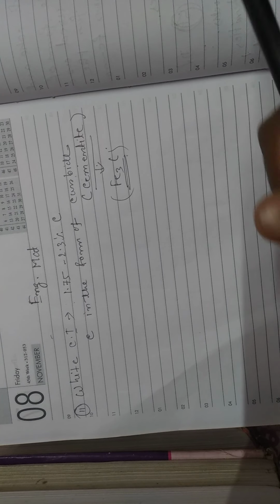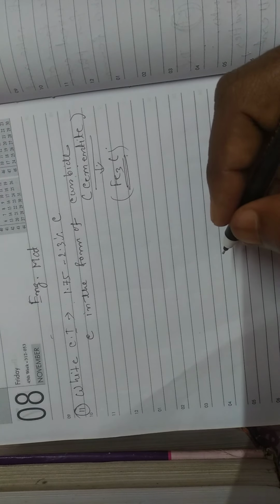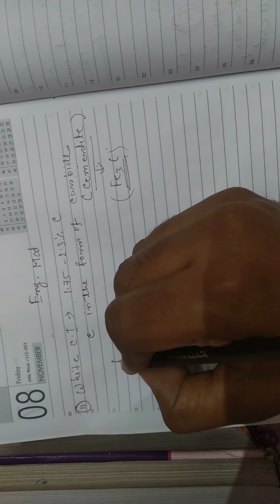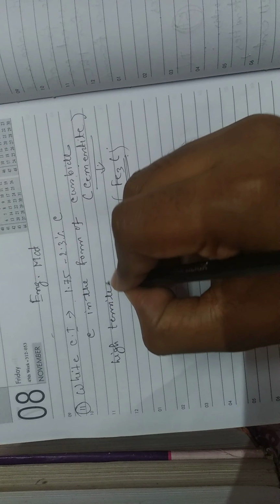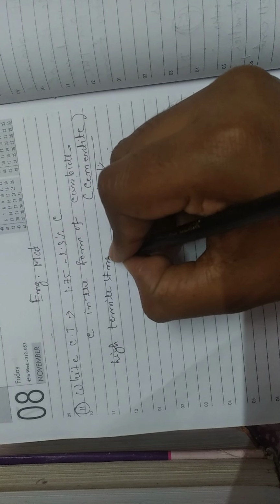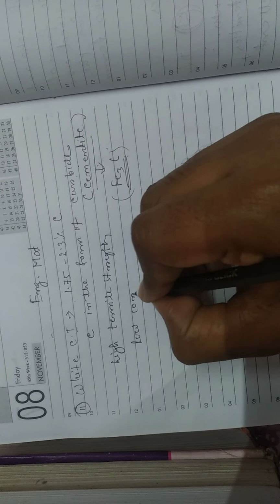Now obviously the white cast iron has a high tensile strength and low compressive strength.